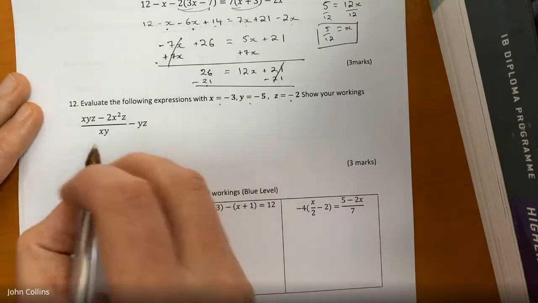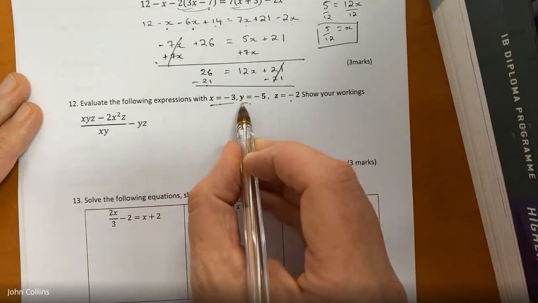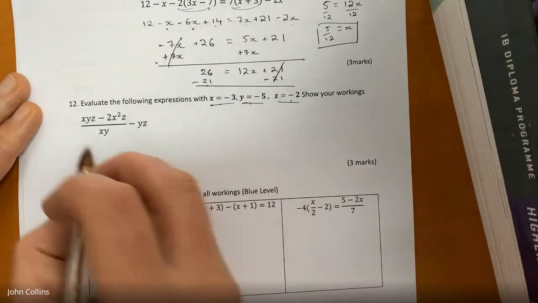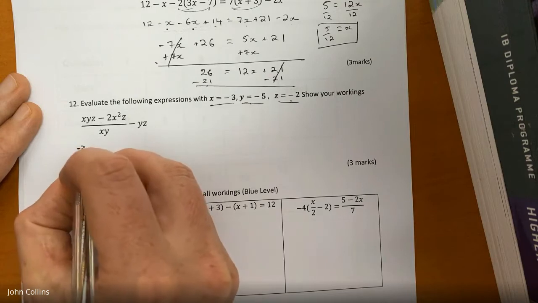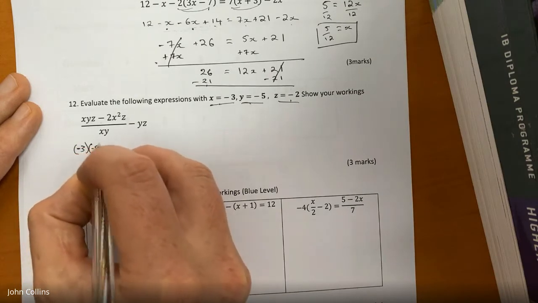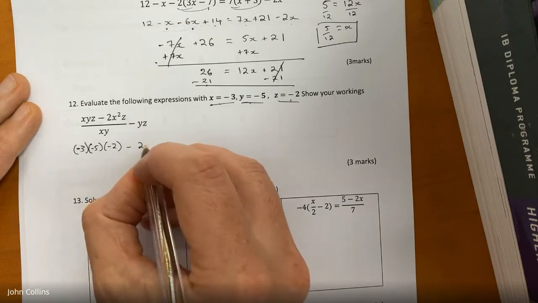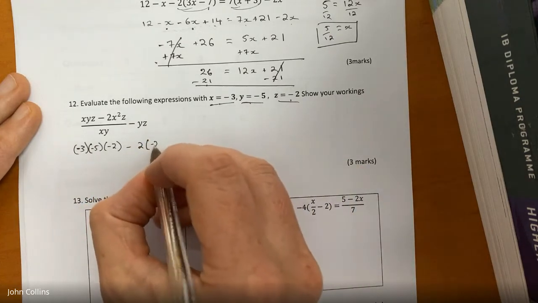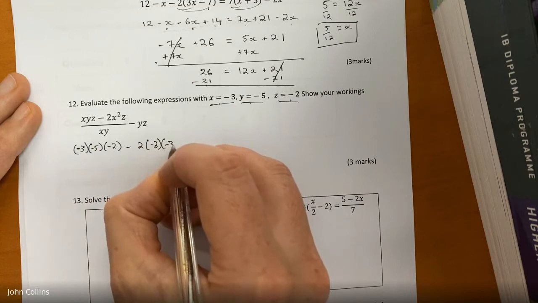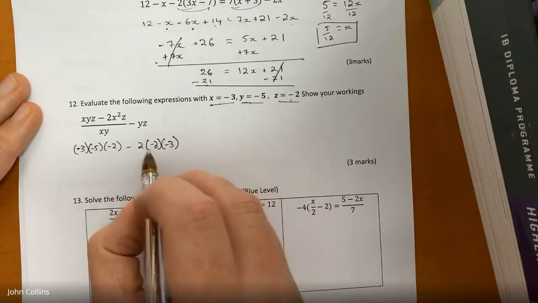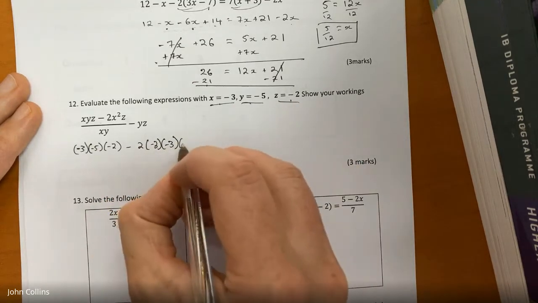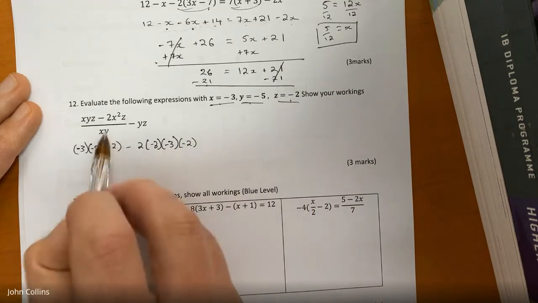I'm going to replace x with minus 3, y with minus 5, and z with minus 2. I'm going to use brackets. xyz is going to be written like this. Minus 2 times x squared. I'm going to write x squared as minus 3 times minus 3, just to make sure I don't mess up the squaring of it. And z is minus 2. So I'm just replacing each of these.